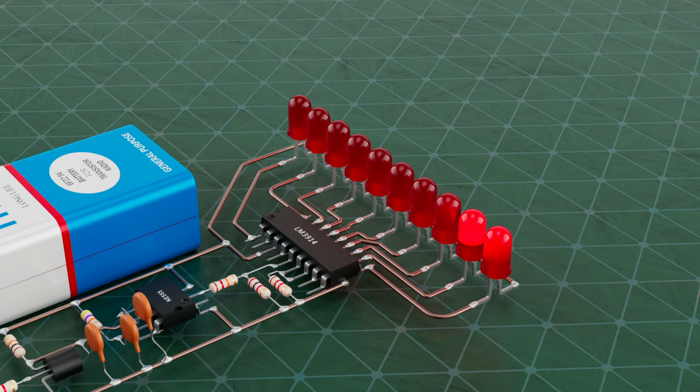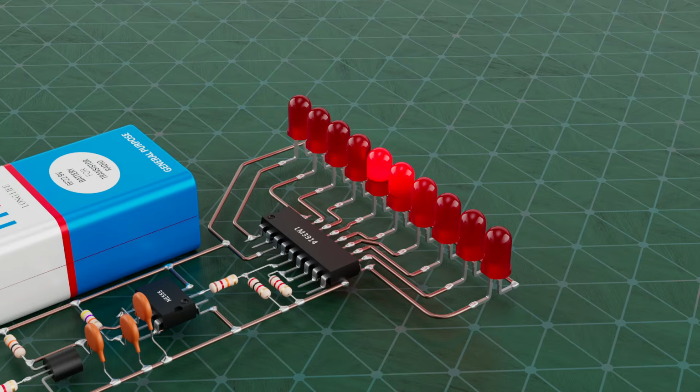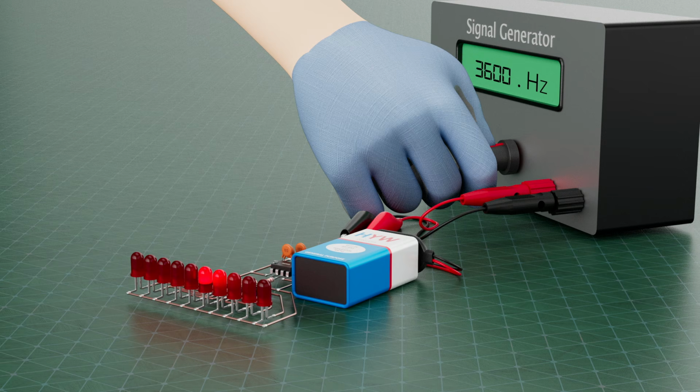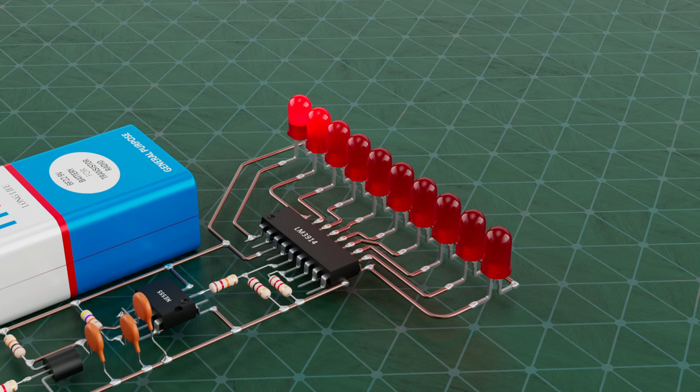We are building a frequency indicator circuit that visually shows the frequency level of an input signal using a 10 LED display. No microcontroller, no digital display, just two classic ICs, the NE555 Timer and the LM3914 Display Driver. This circuit gives an approximate frequency indication across a range of 10 Hz to 6 kHz. Let's build and understand this circuit step by step.